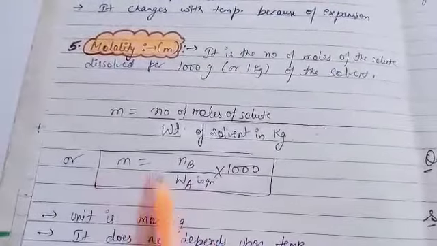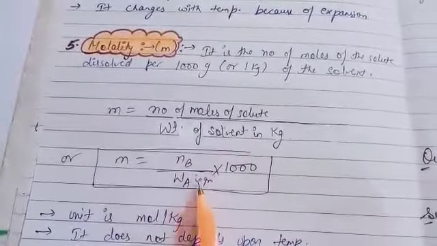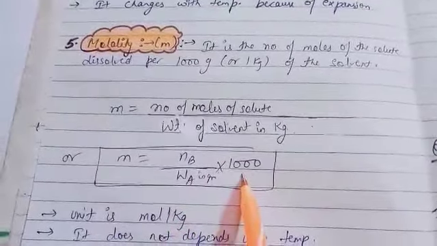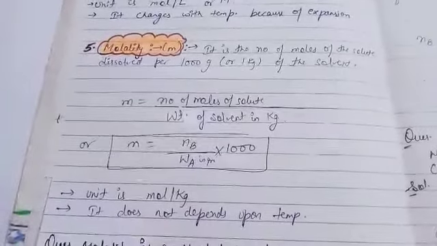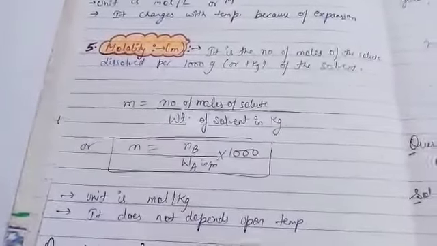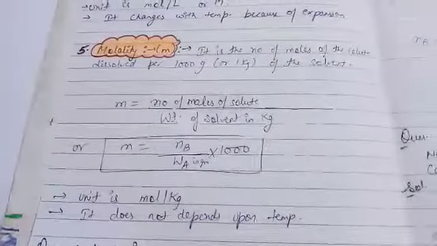So this one is m is equal to nb upon wa. If it is not given in kg, maybe it is in gram, multiply by 1000. Now the unit of molality is mole per kg, and it does not change with temperature. Why? Because weight is given, volume is not given, that's why it does not change with temperature.